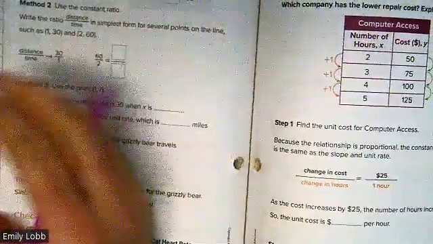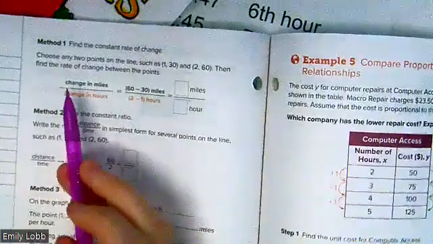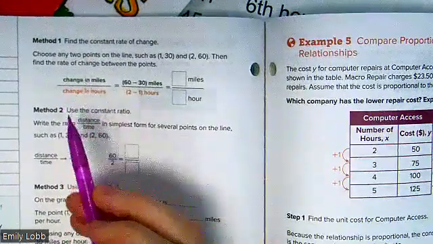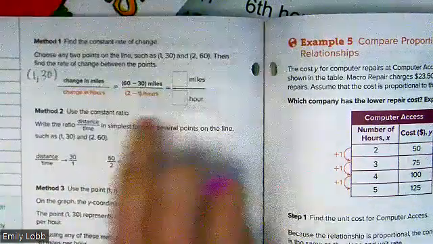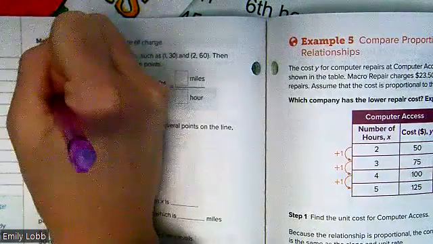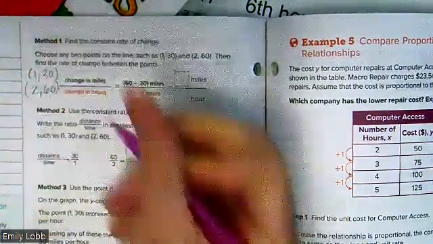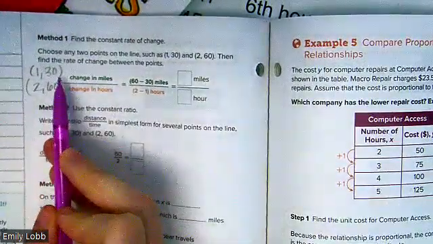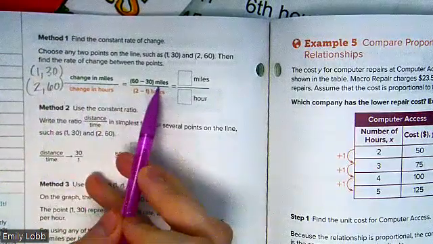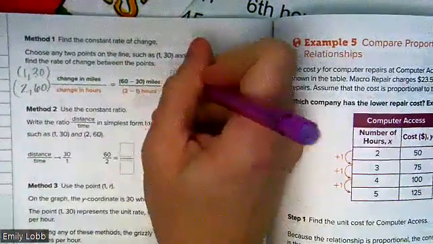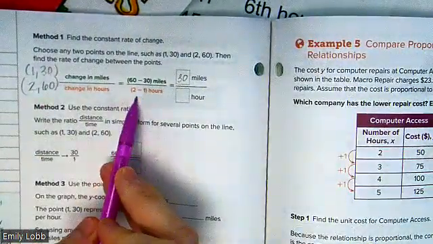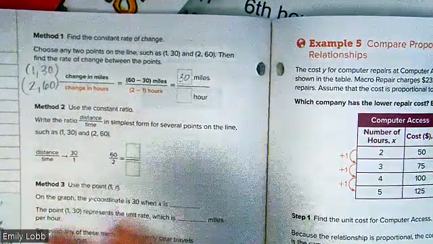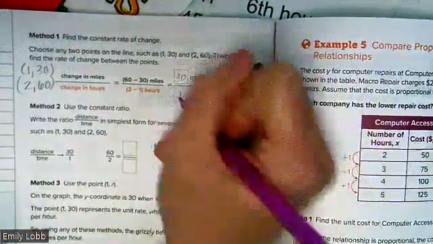So then they're giving you multiple methods. We have to know how to use it choosing 2 points. So they are using the points (1, 30) and (2, 60). So they're taking 60 minus 30 to find the change in miles, which is 30, and 2 minus 1 to find the change in x, or the change in hours, which is 1.